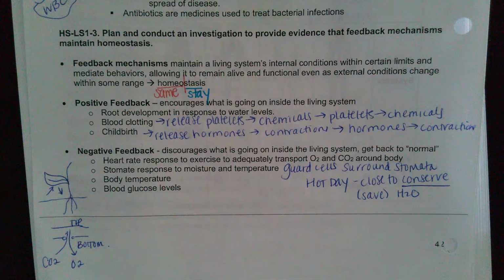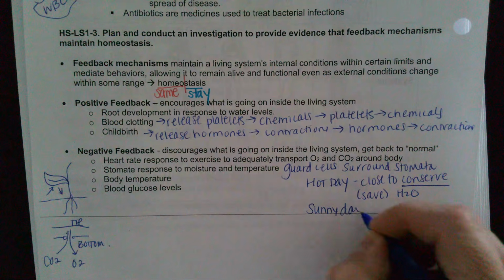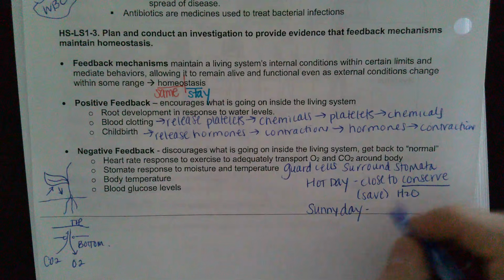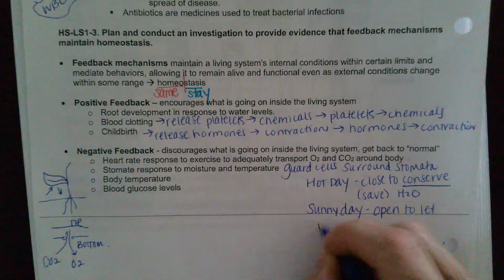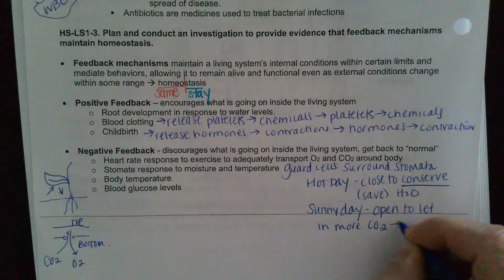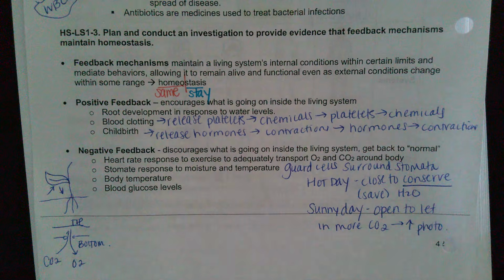On a sunny day, let's say it's not too hot, but it's sunny. It's like 70, perfect, sunny out. They might actually be open to let in more CO2, because if you have more CO2, then you have more photosynthesis happening.